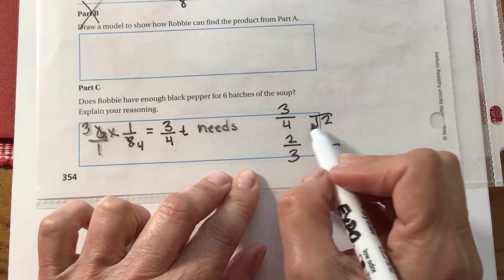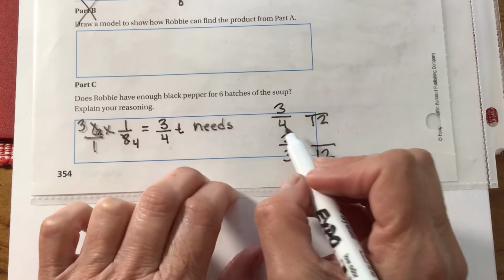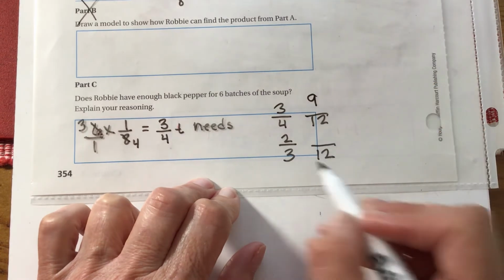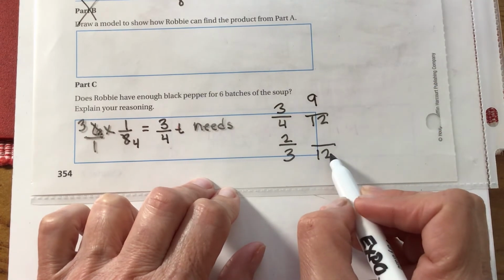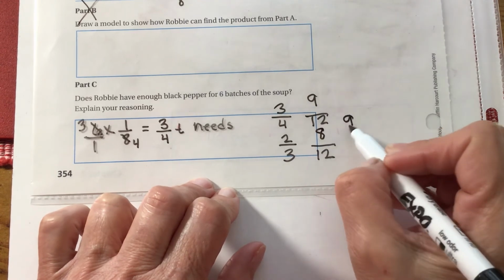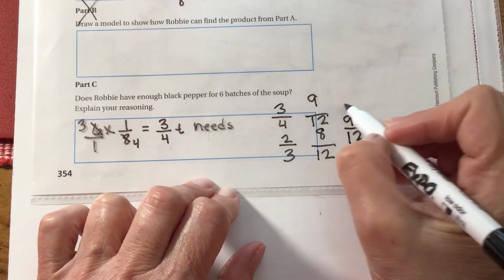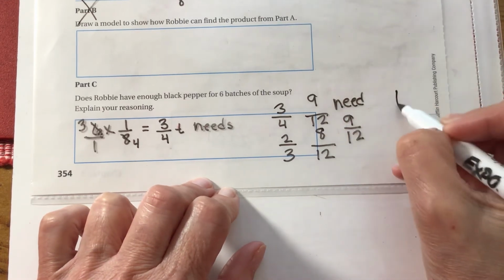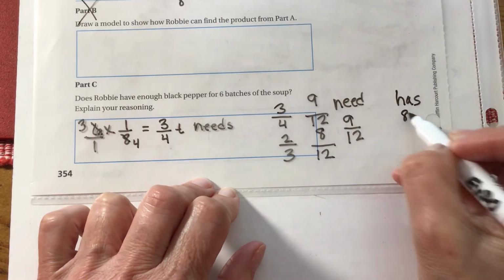Okay, 3 times what gets you 12? I'm sorry, 4 times what gets you 12? That's 3. 3 times 3 is 9. 3 times 4 is 12. 2 times 4 is 8. So now I can compare. He needs 9/12. He has 8/12.